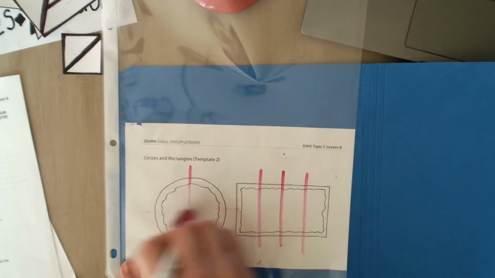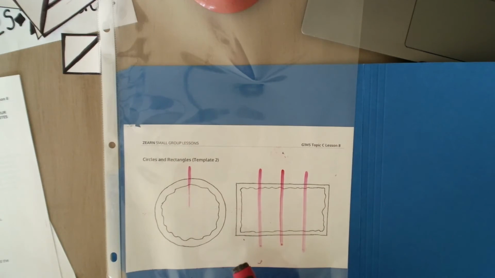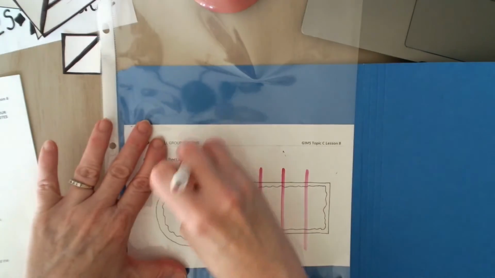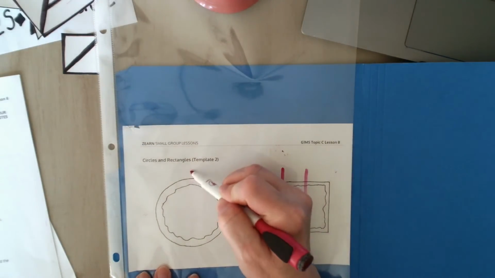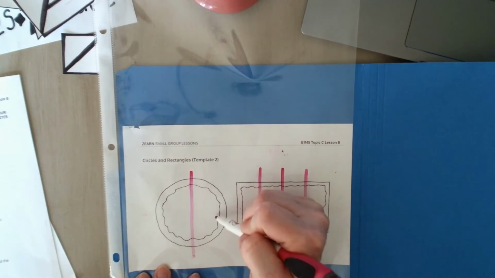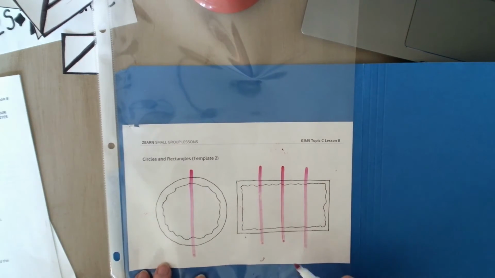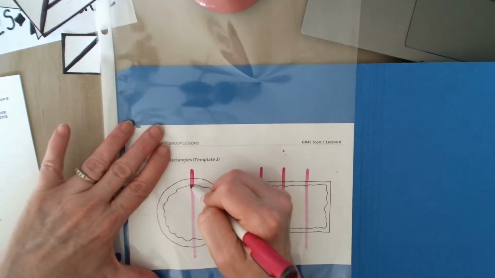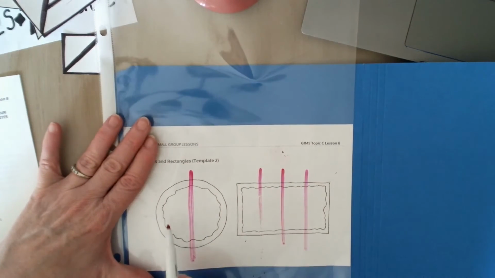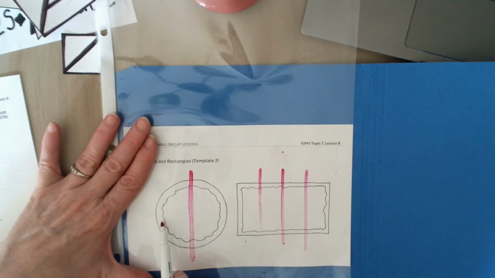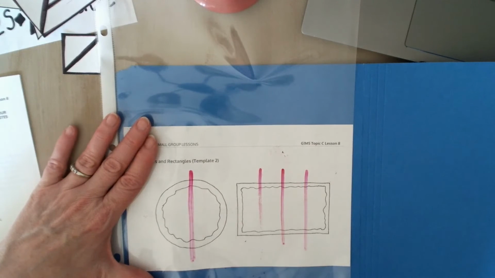Okay, so if there are 2 people sharing the pizza, we need the whole pizza to be cut in what? 2 pieces or halves, right? If 2 people are sharing the whole pizza, we're going to cut it in halves. So this is 1/2 and this is 1/2.